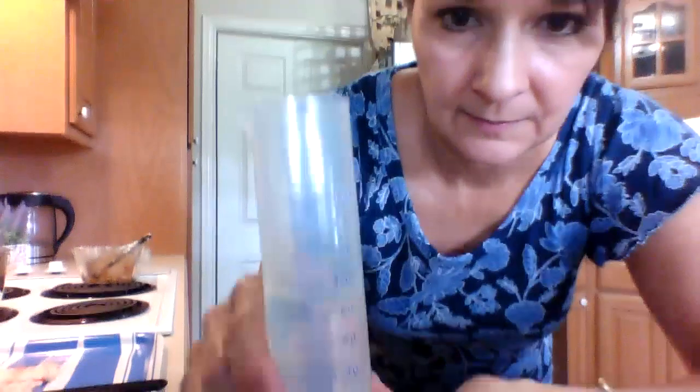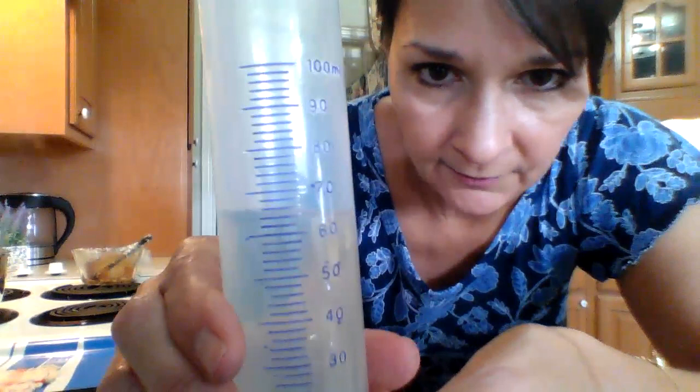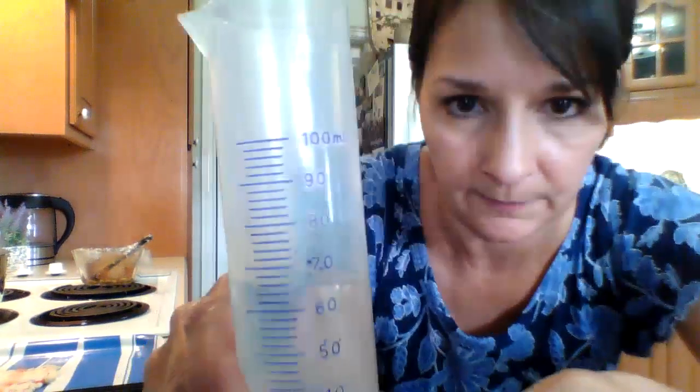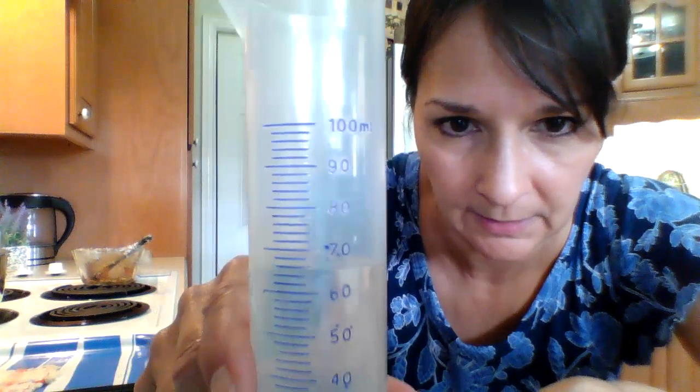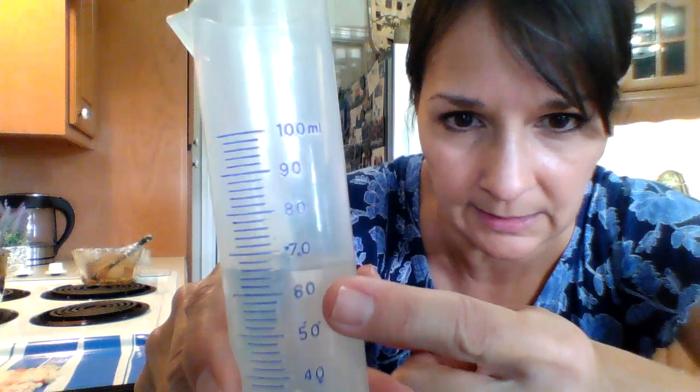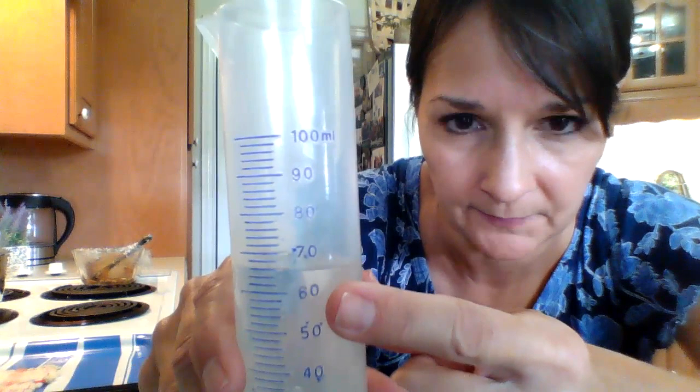Okay, I have some water here. I'm going to pour some into the graduated cylinder. Oops, you can't see that. And let's see what we have. Now it's real important that you get eye level with the top of the water. And notice here that it's up beyond 60. I can hold it straight.